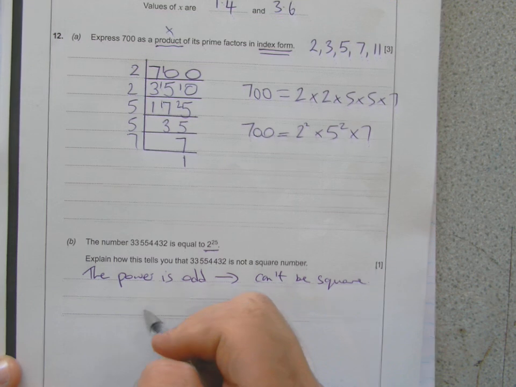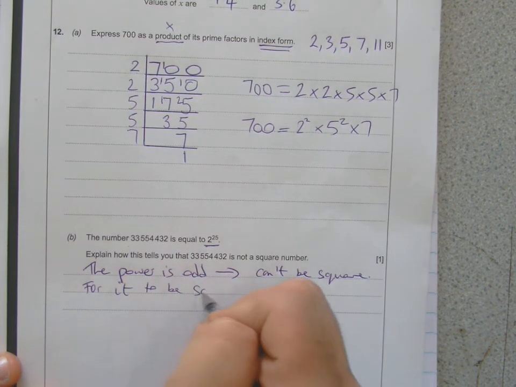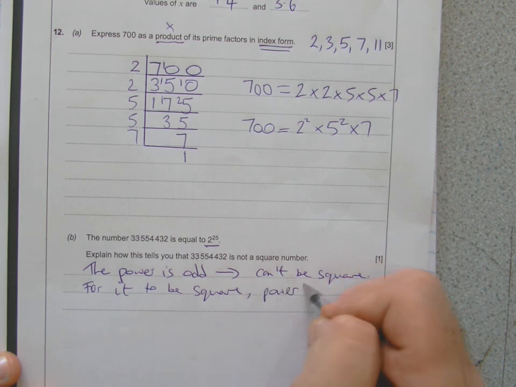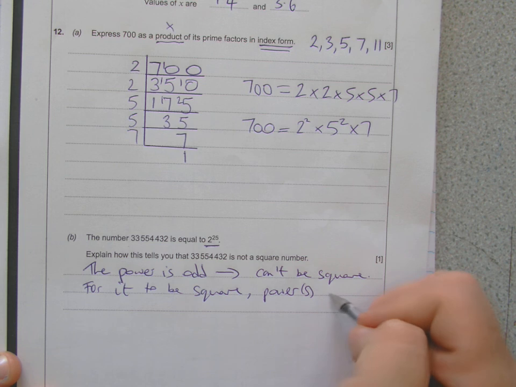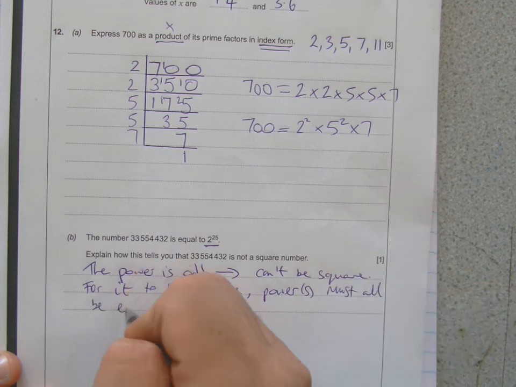Okay, so for it to be square, the powers, because sometimes you have more than one, must all be even. Okay, they must all be even.